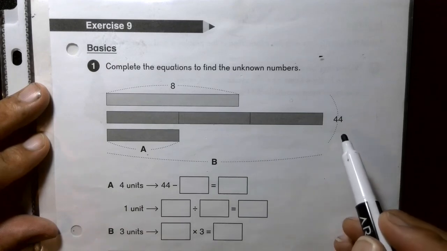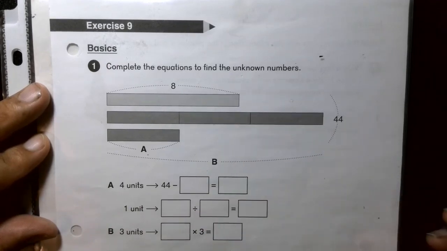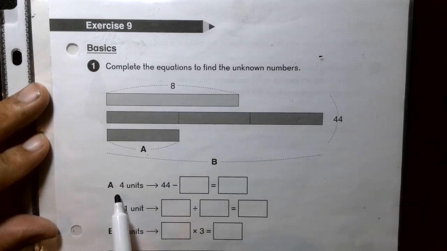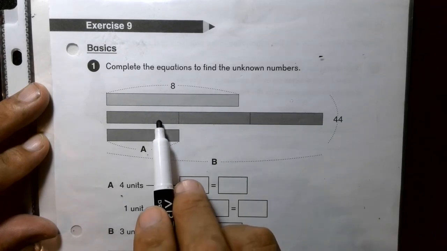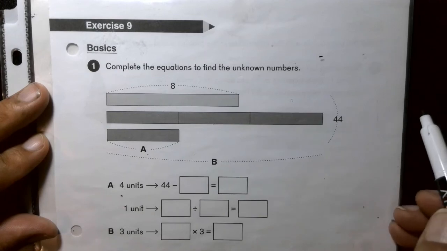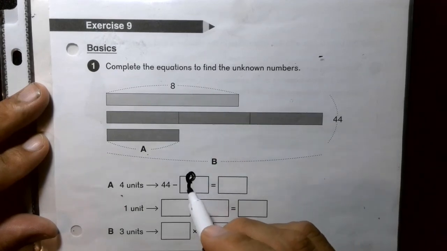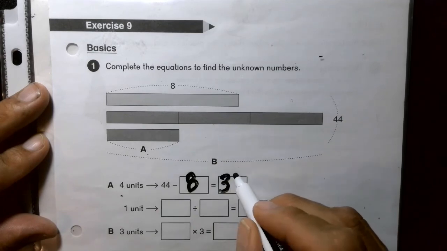So what can we actually do with 44 and 8? We can just find the difference. That's the reason why if we look at A, it says A is 4 units. 1, 2, 3, 4. So we need to find the difference, which is 44 minus 8, which gives me what? 36.